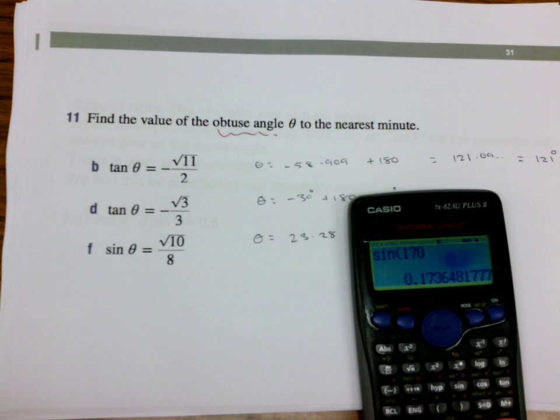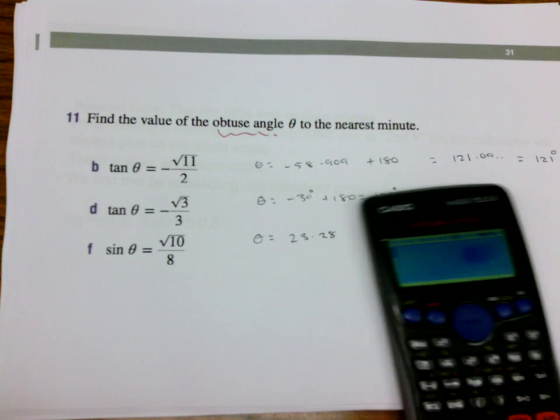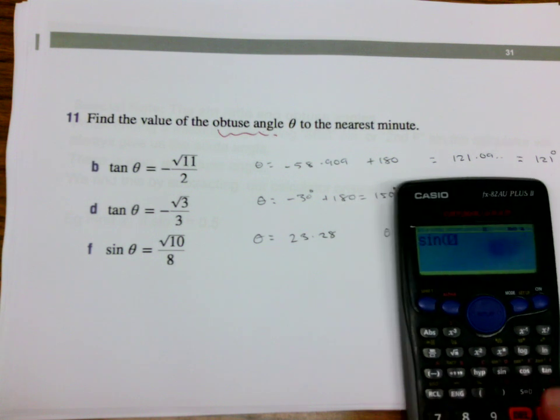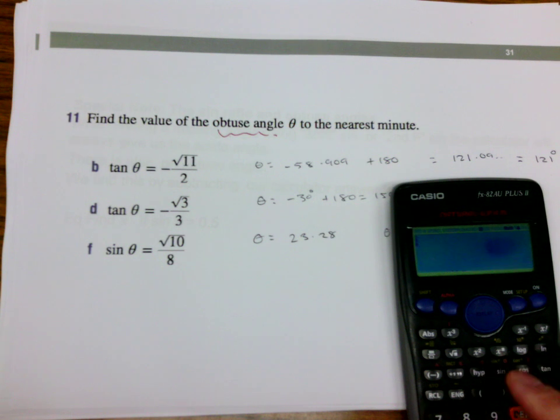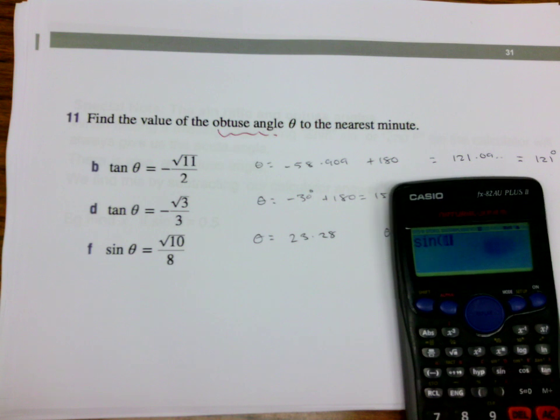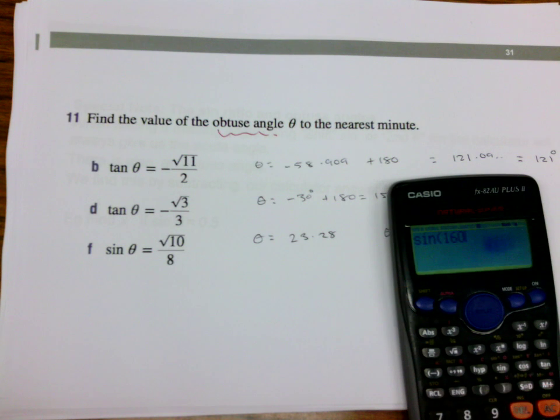Same thing. Let's pick another number. What about 20? Sine of 20. Have a look. 0.34. Sine of 160. 0.34. Same thing.